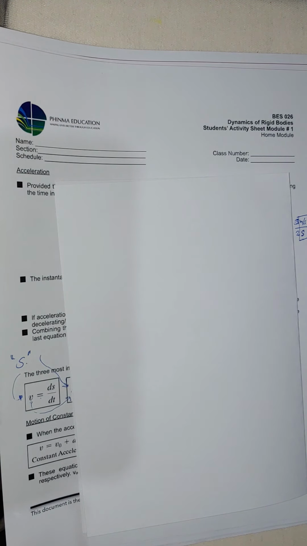Okay, hello class. So earlier, we already discussed the position, velocity, and acceleration. So we now have two relationships, the average velocity and acceleration. And then there is also the instantaneous velocity and acceleration. So there are important formulas that we need to remember.